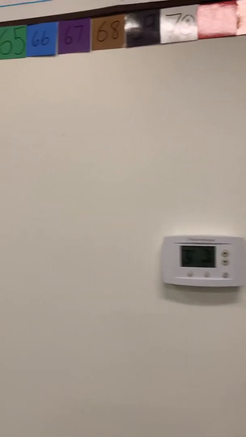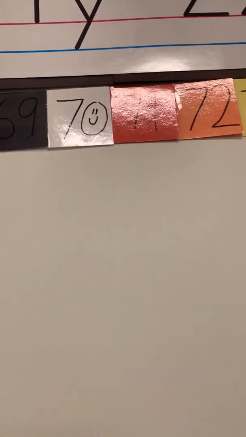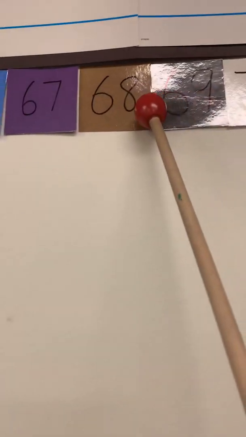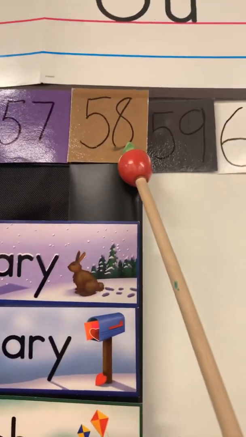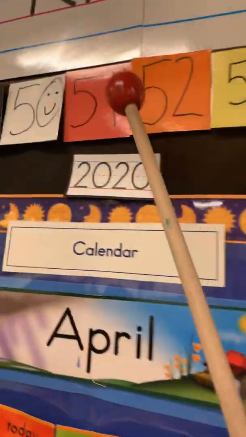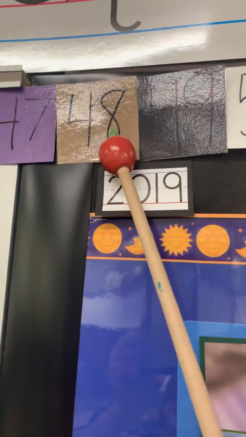Let's think. Let's look. A 78 has a 7 and an 8 on it. Let's see if we can find any other cards that have an 8. So there's a 7 there, but no 8. There's an 8. Let's keep going. There's another 8. There's another 8. Do you see the pattern? What color is our card going to be today?